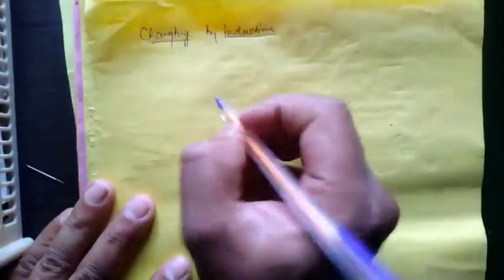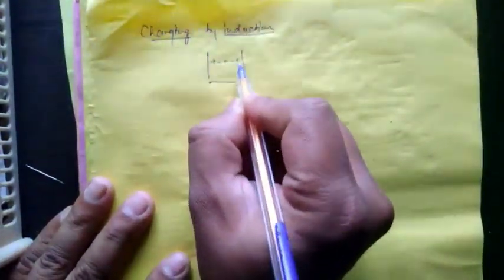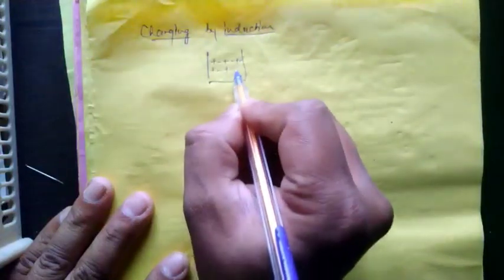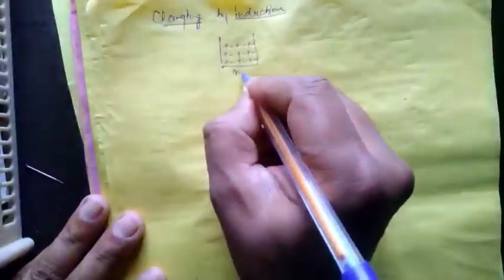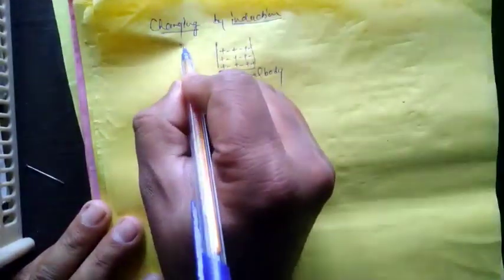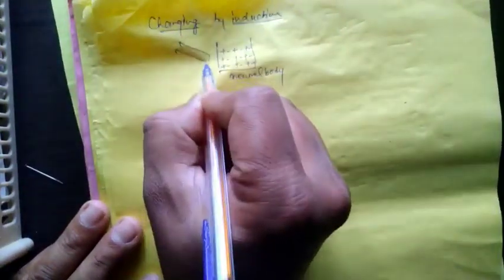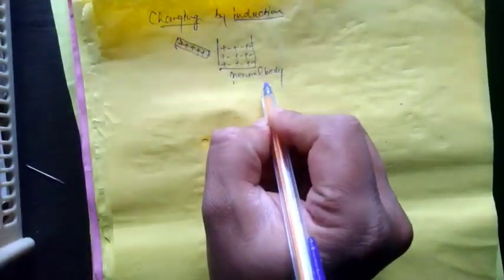In the induction method, suppose that we have a neutral body, and a glass rod or positive rod comes in contact with this neutral body.